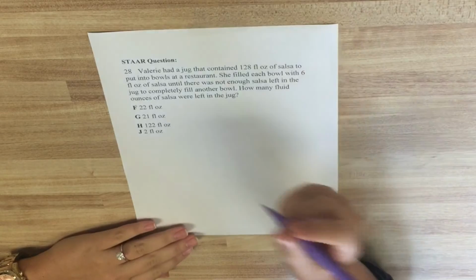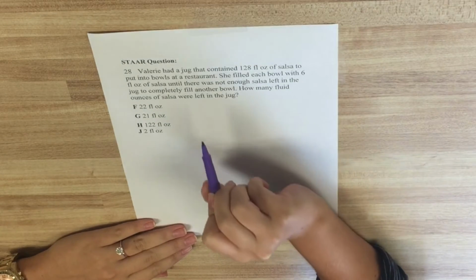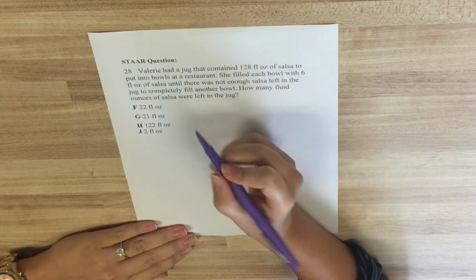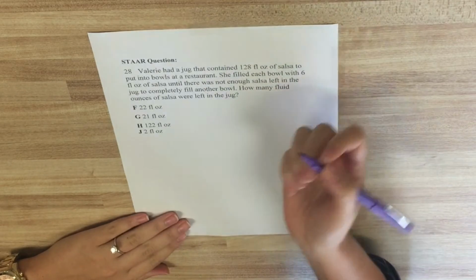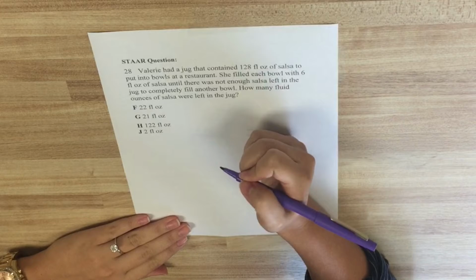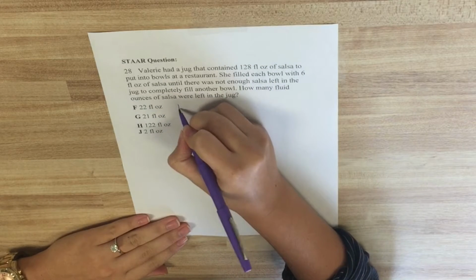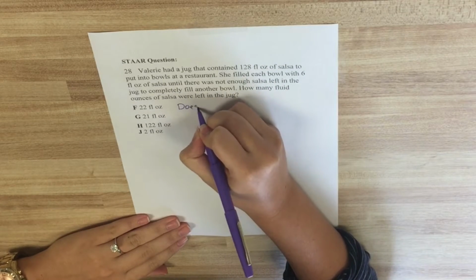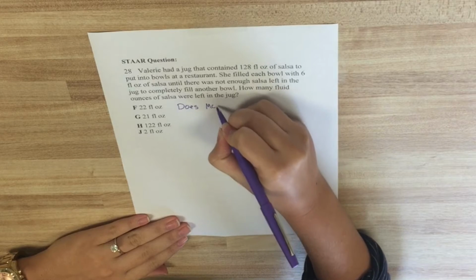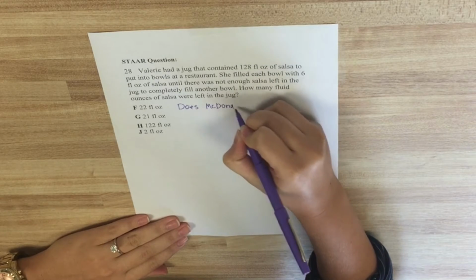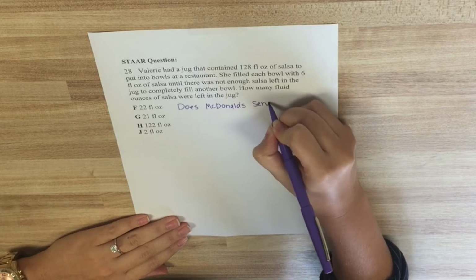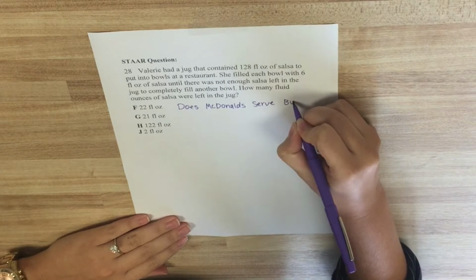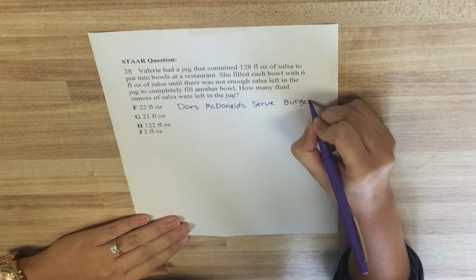Okay, now we're going to look at our STAR question again using another method, using the long division method. And we're going to use our mnemonic. So, our mnemonic that we used earlier was: does McDonald's serve burgers?